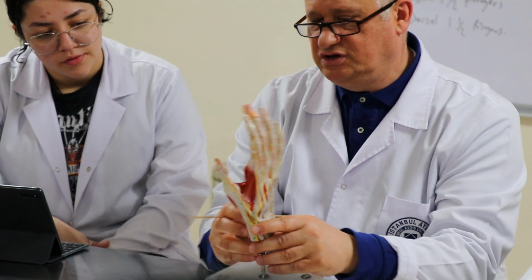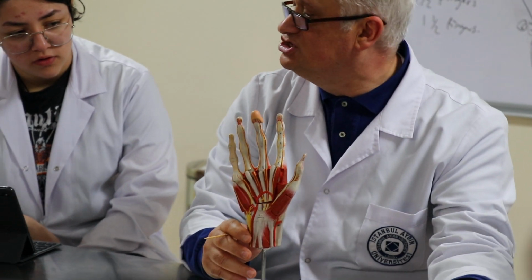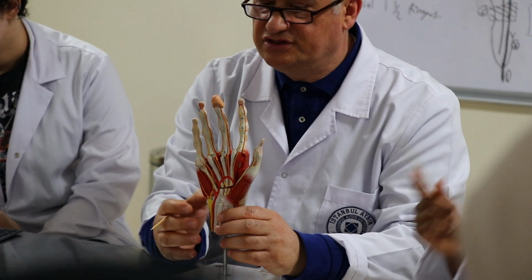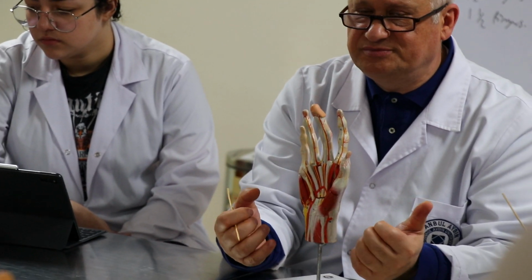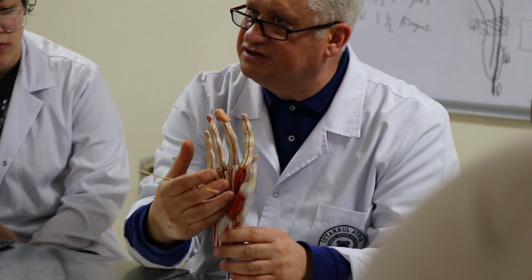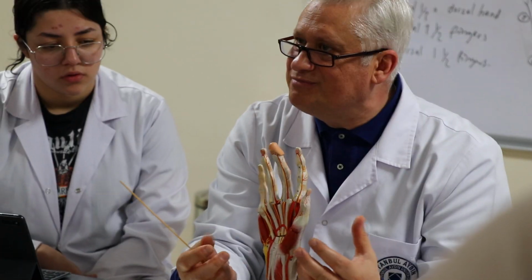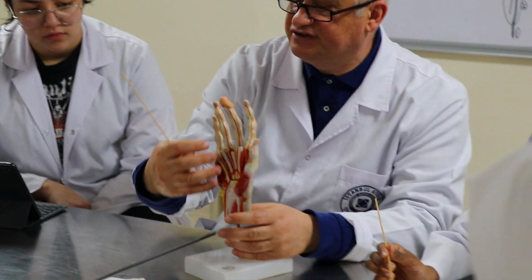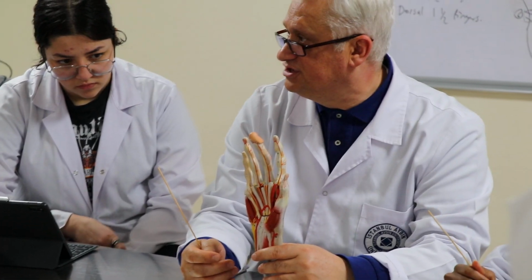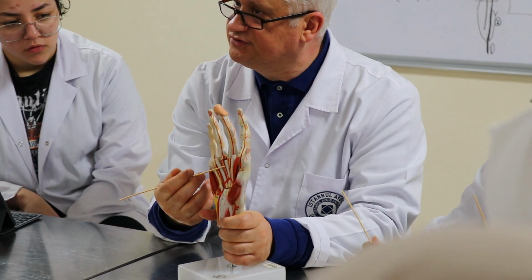What else do we see? We can see the white structures, which are the tendons. Everybody look at the tendons. So basically, the tendons come from the muscles, of course, and these muscles are located in the forearm. So these are basically the extrinsic muscles. These tendons belong to the extrinsic muscles, so they're not primarily located in the hand. They're located in the forearm, and their tendons extend and attach to the necessary area.